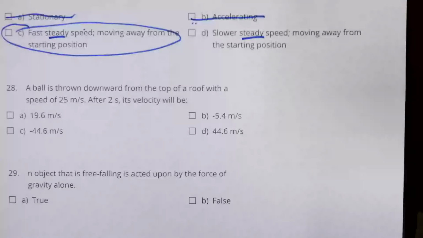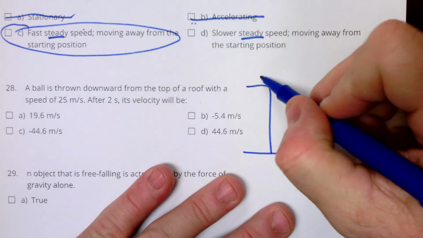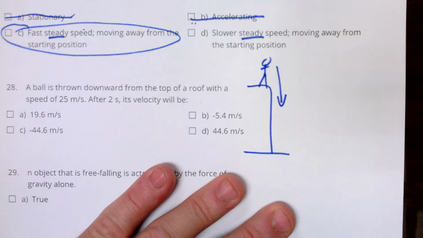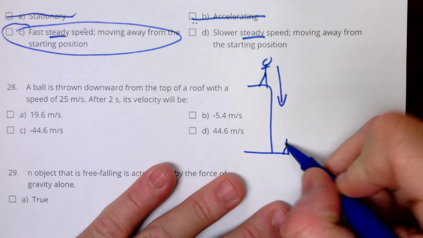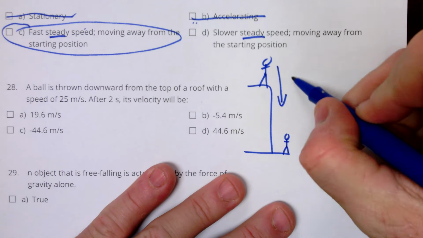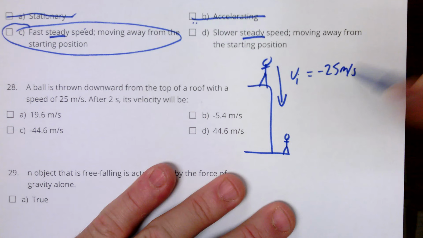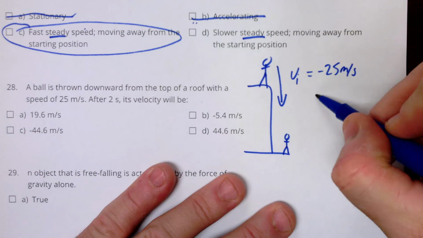Okay, ball is thrown downward. Now this is a little bit different. Got a guy on top of a roof, and he throws a ball downward. Probably was trying to hit the physics teacher that was walking down there on the street. But we throw it down with initial velocity. Now, why did I call that negative? Because I threw it down. I'm going to associate the down with the negative direction.